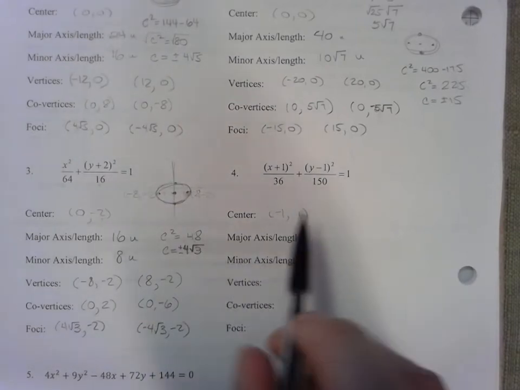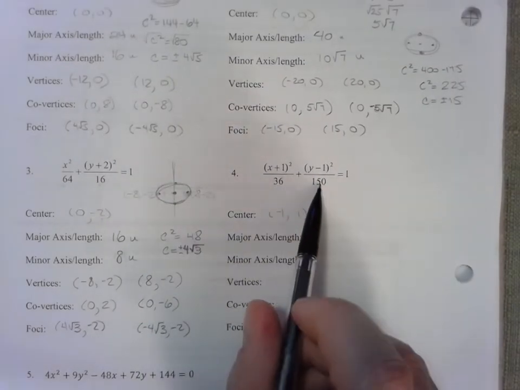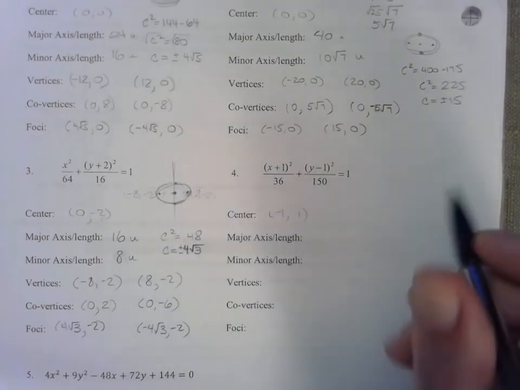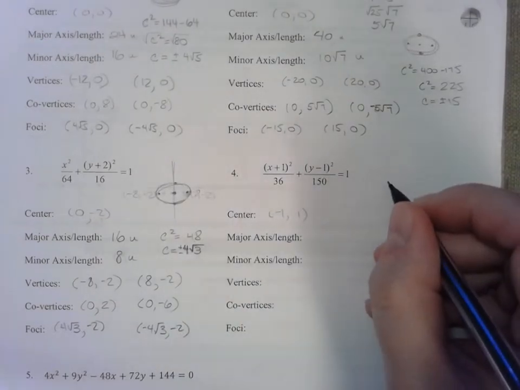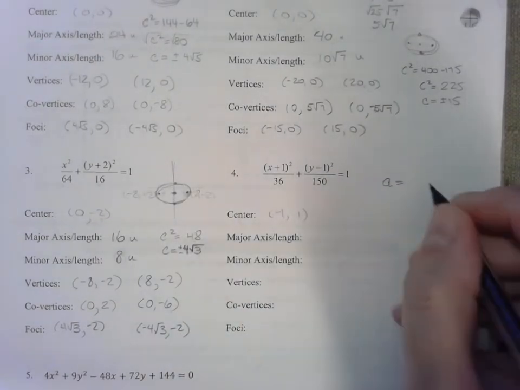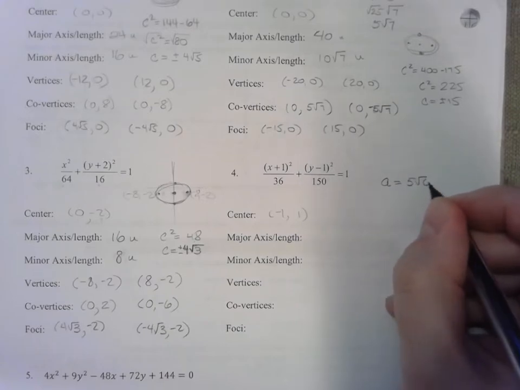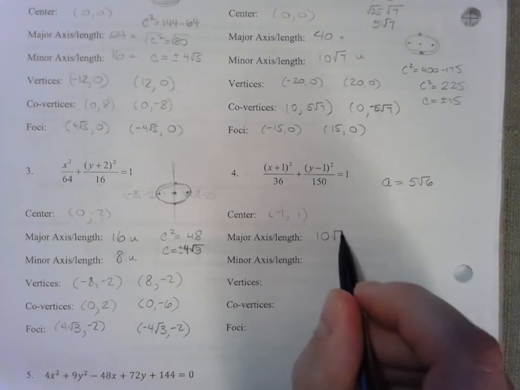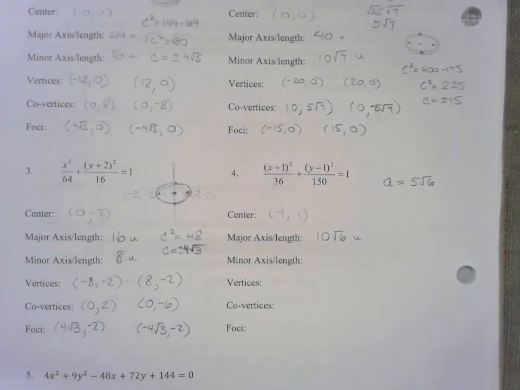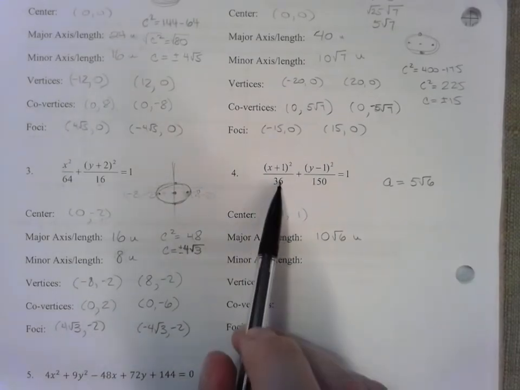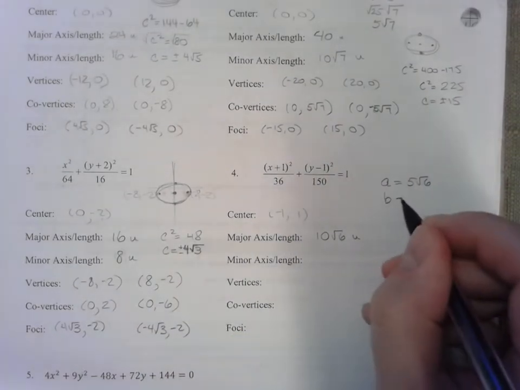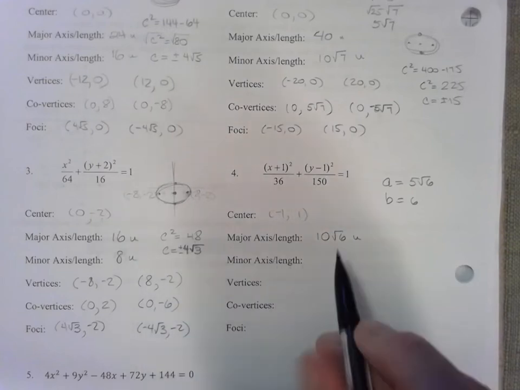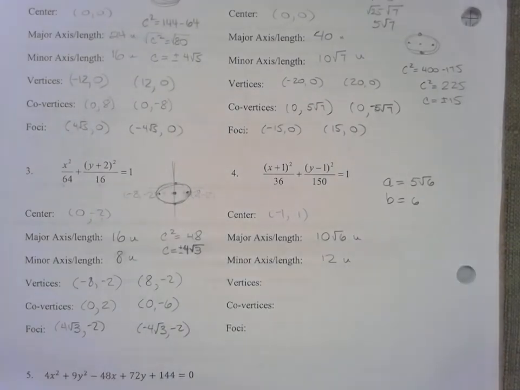So what's the length of our major axis? Okay, so this is the larger number, 150. So that makes a squared equal to 150. What would a equal? That would be 5 root 6. The value of a is 5 root 6. So double that, 10 root 6 units, is the length of the major axis. Okay? What's the minor axis? The value of b equals 6. So 6 times 2 would be 12 units, the length of the minor axis.